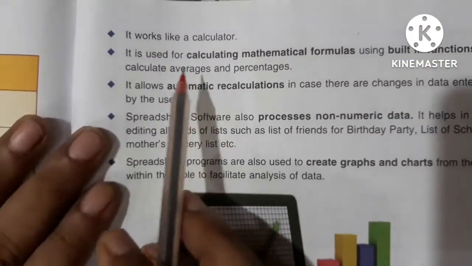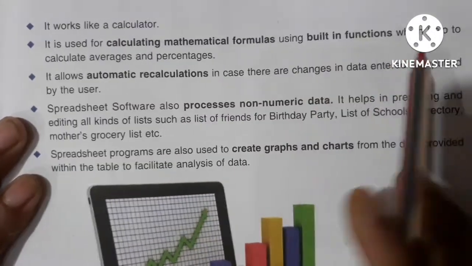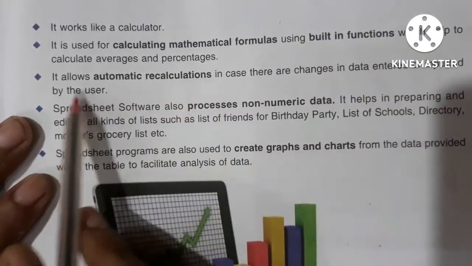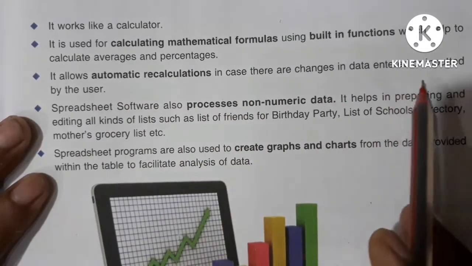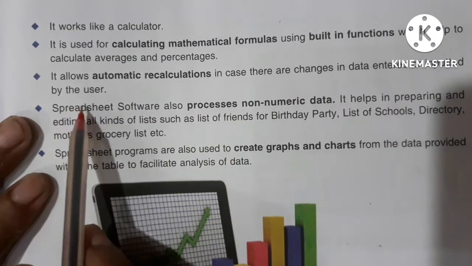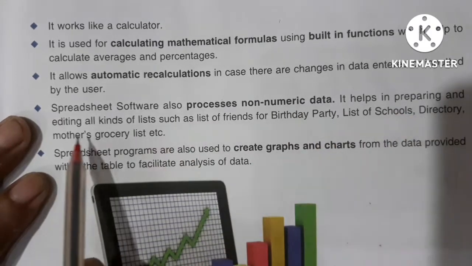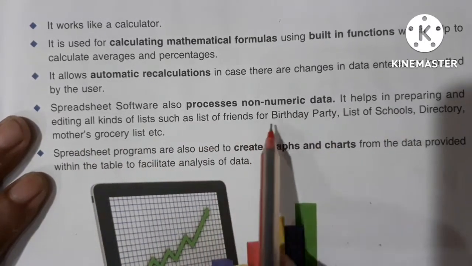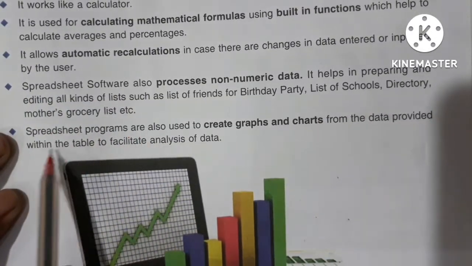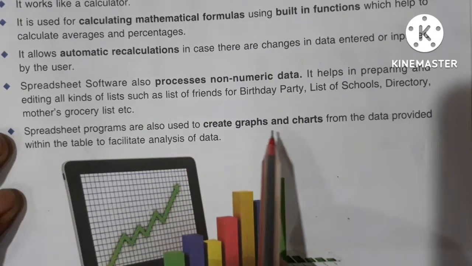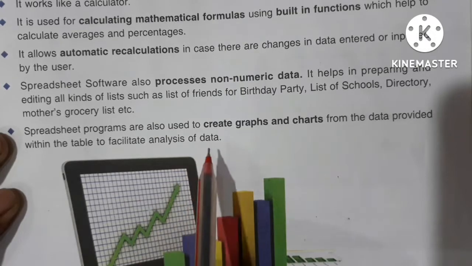It works like a calculator. It is used for calculating mathematical formulas using built-in functions which help to calculate average and percentage. It allows automatic recalculation in case there are changes in the data entered by the user. A spreadsheet software also processes non-numeric data. It helps in preparing and editing all kinds of lists, such as a list of friends for a birthday party, a list of schools, a directory, mother's grocery list, etc. Spreadsheet programs are also used to create graphs and charts from the data provided within the table to facilitate analysis of data.